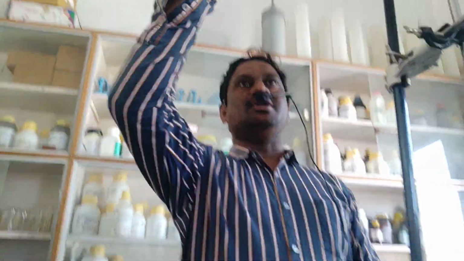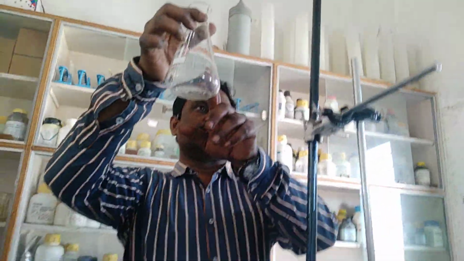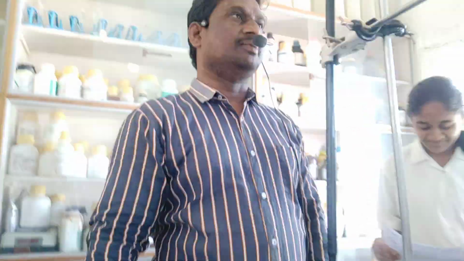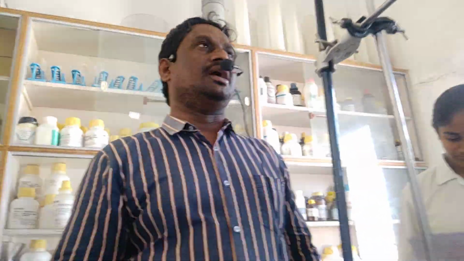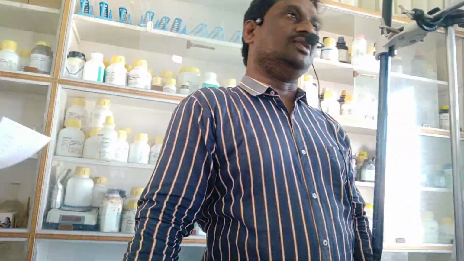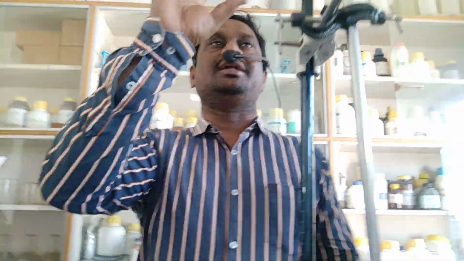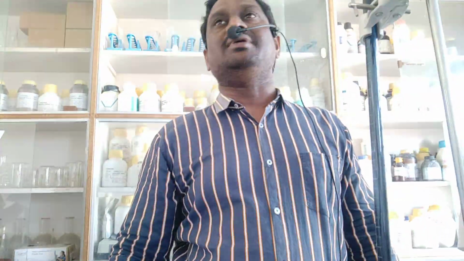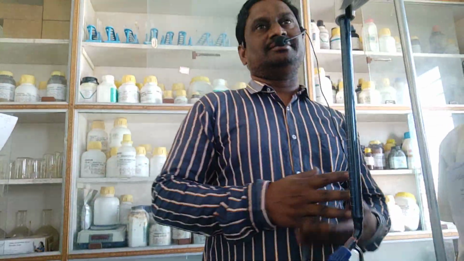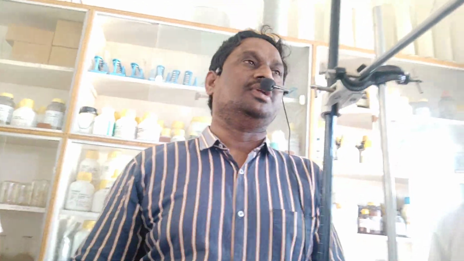Right. Next, this is the conical flask. You can observe here. In this conical flask, see the material and the procedure. What we are doing here: the experiment is to estimate the molarity of KMnO4 solution using standard FAS solution. We have to find the molarity of KMnO4 solution by titrating it against FAS. What is the meaning of FAS? FAS means ferrous ammonium sulfate.